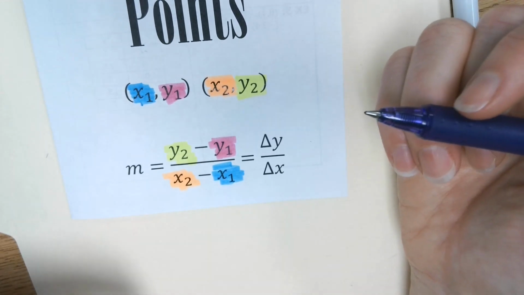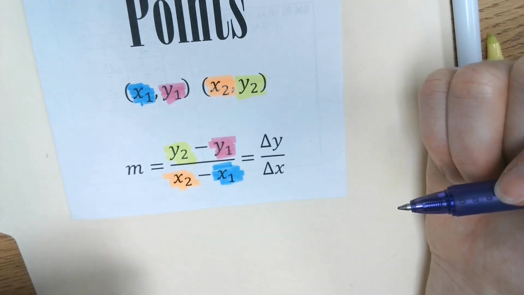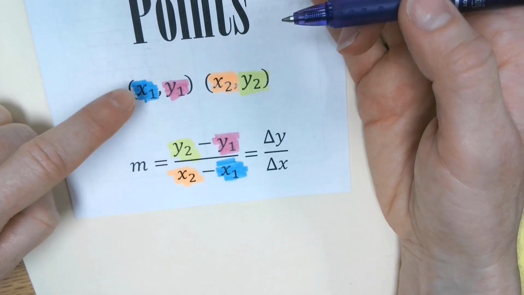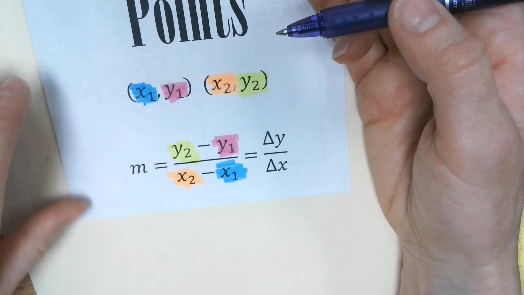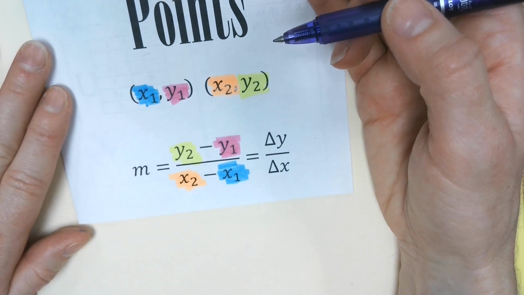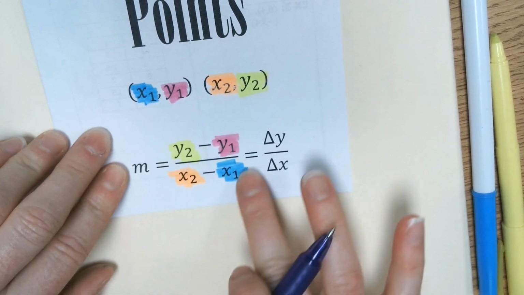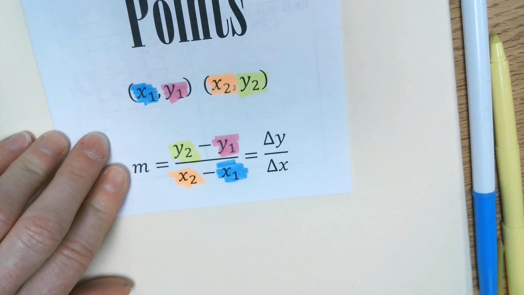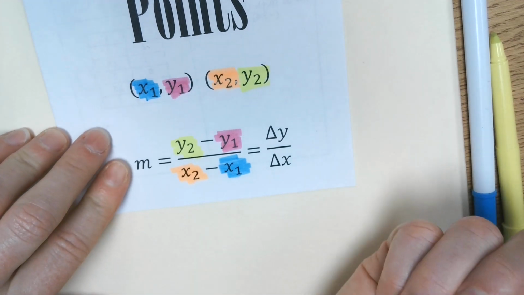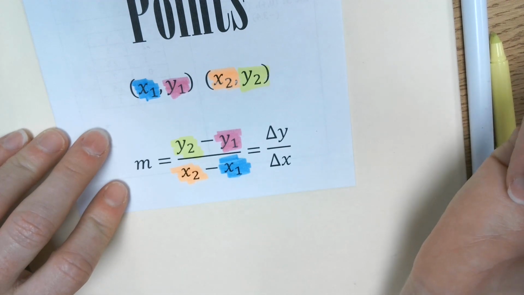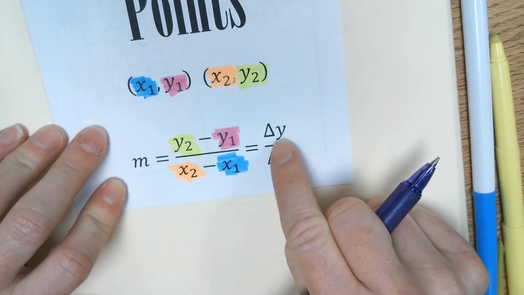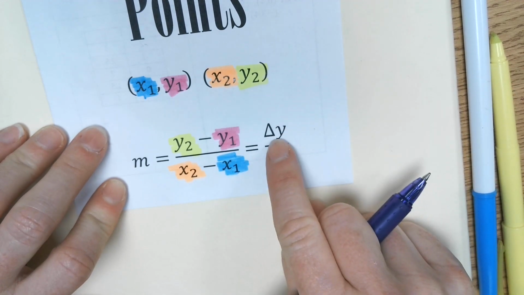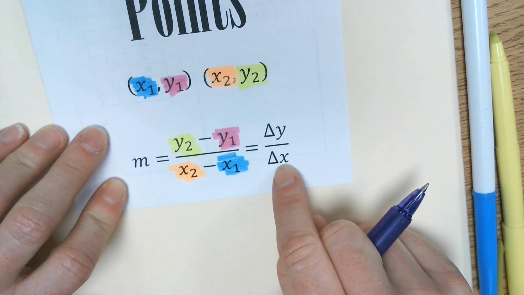So what I like to do whenever I do the slope formula is label my points x1, y1. These are the first points, or the first point. So the x and the y of the first point, and the x and the y of the second point. And I'm going to put this whole fraction into the calculator and let it reduce it for me. You want to write your slope in the most simplified form, but keep it as a fraction. This little triangle means delta, which is change. So the way you would say this is change in y over change in x.